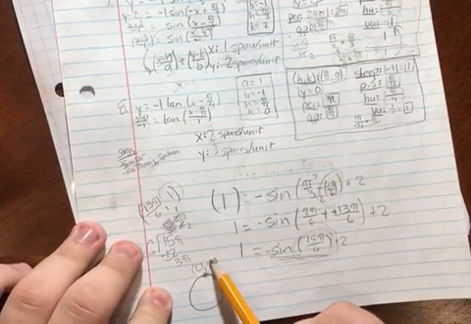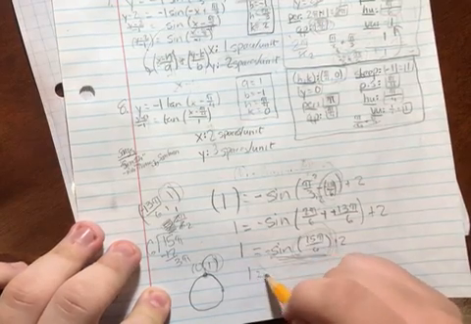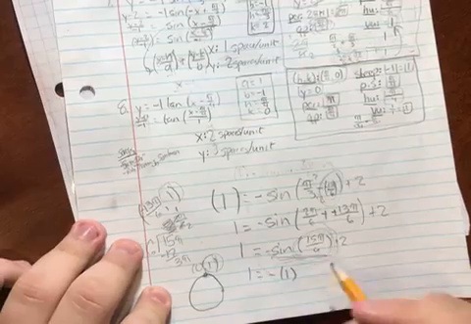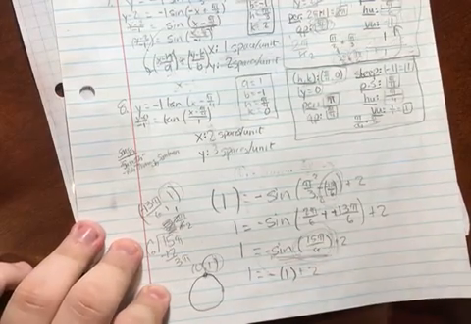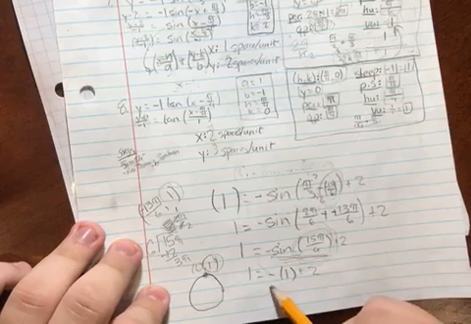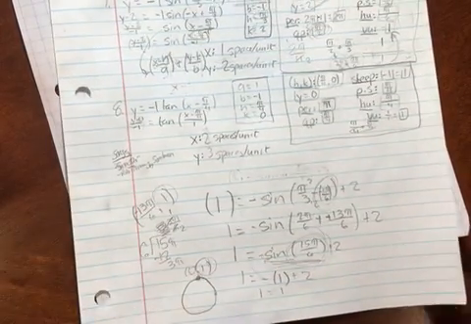So the sine of that, the y, is 1. So in other words, we're looking at 1 is equal to negative 1 plus 2. Now negative 1 plus 1 is 0, plus 1 is 1. So 1 equals 1. So your graph is right. And there we go.